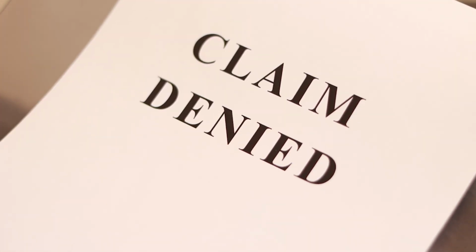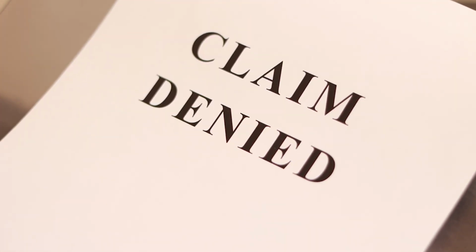Did you know that in 2024, nearly 11.8% of all healthcare claims were initially denied? That is a steady increase of 2.55% from the previous year. Each of those denials slows down reimbursements, creates administrative backlogs, and costs healthcare organizations thousands of dollars each month.